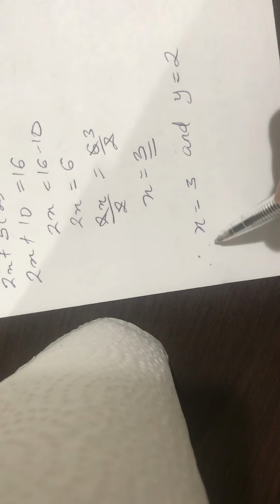So now we conclude, therefore x is equal to 3 and y is equal to 2. So that's it for simultaneous equations in two variables using the substitution method. It's just simple. Sometimes you could have some fractions and all that could make the work a bit difficult, but this is it.